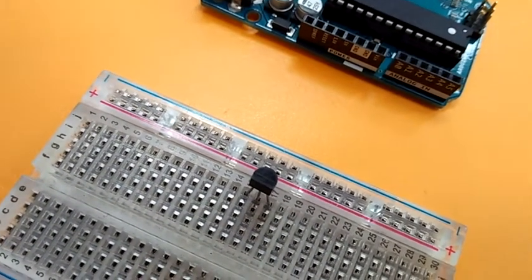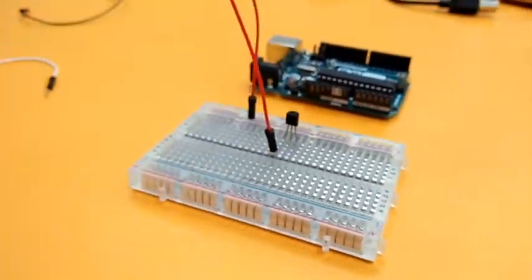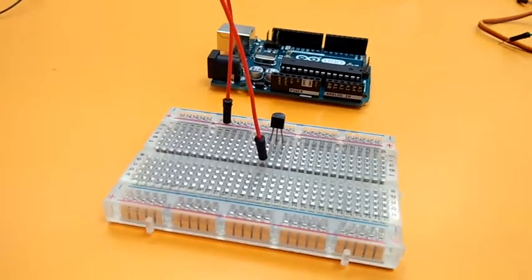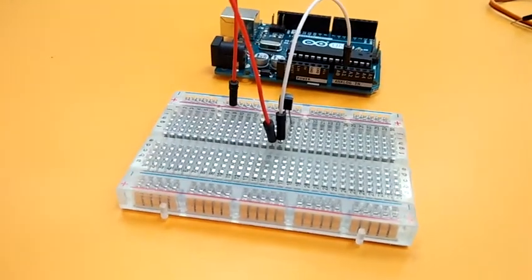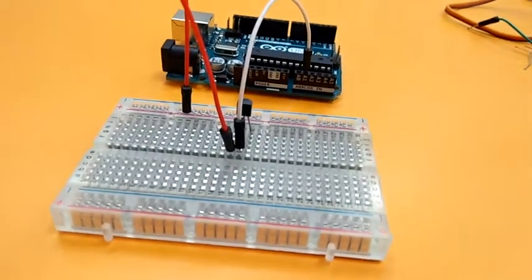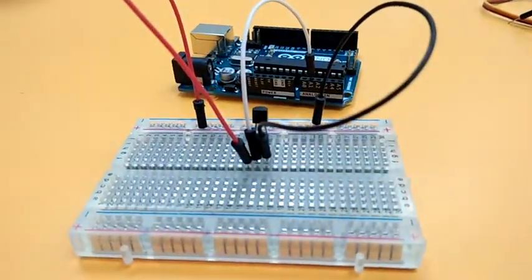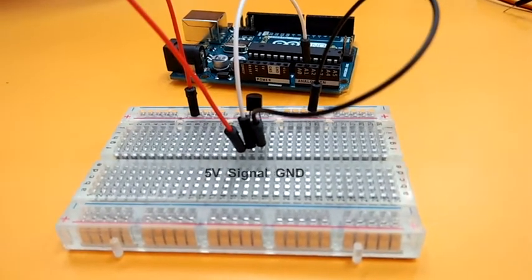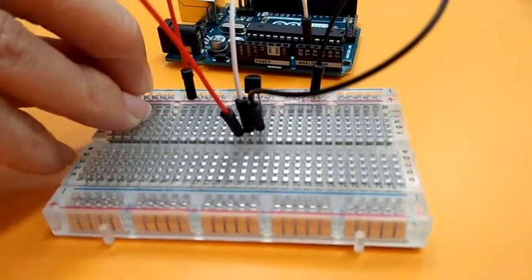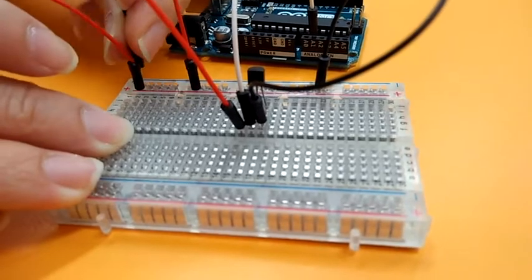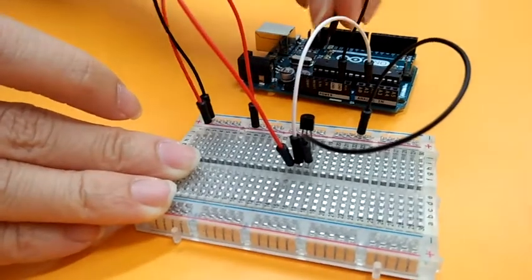With the flat side facing you, connect the first leg to your 5 volts. Second leg to A1. And your third leg to the ground. Last but not the least, power up our breadboard by connecting the plus sign and the negative sign to your ground and your 5 volts respectively.